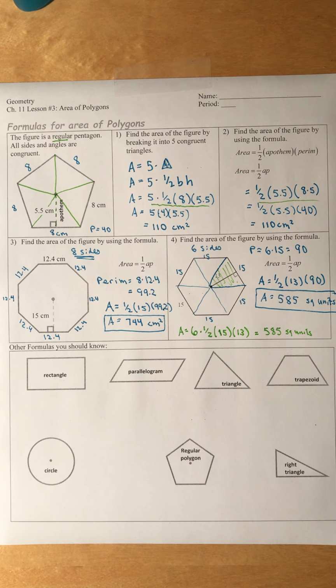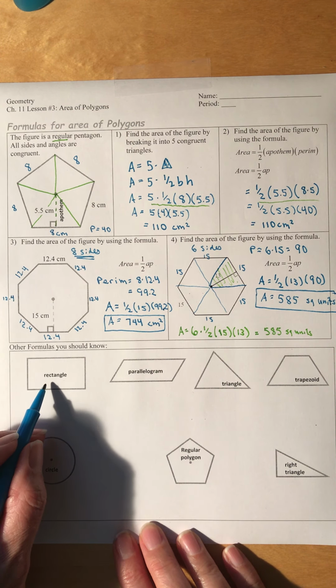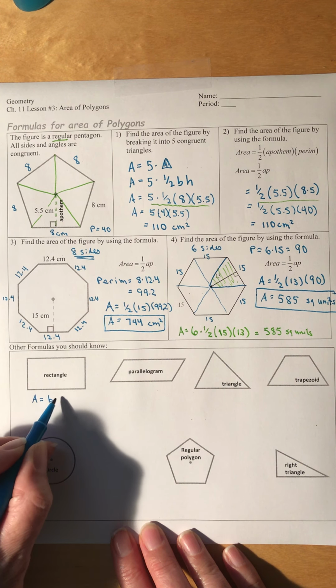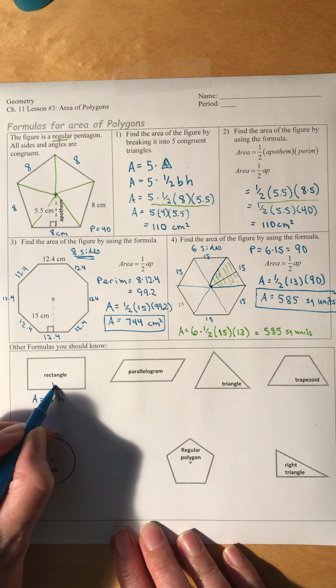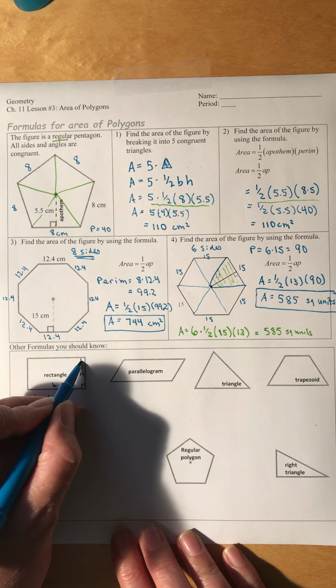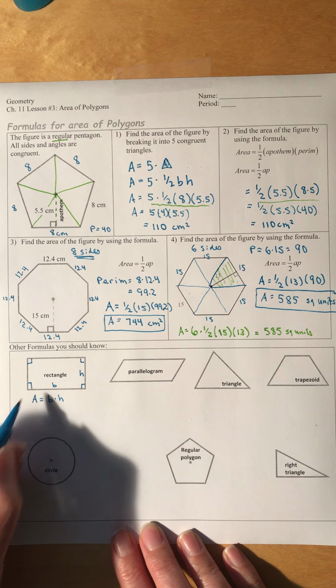Alright, I thought it would be a good idea to quickly review the other area formulas that you know already. Any rectangle or square, you know that the area for that is the base times the height, where that's the base and that's the height. It's a rectangle if all the angles are right angles.